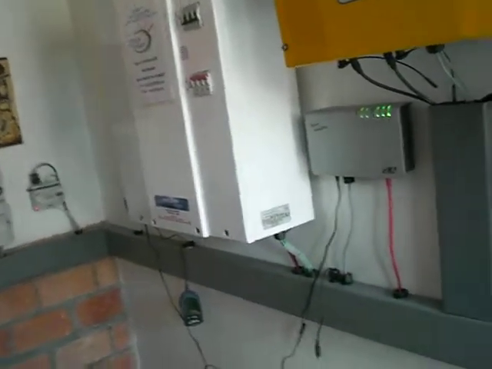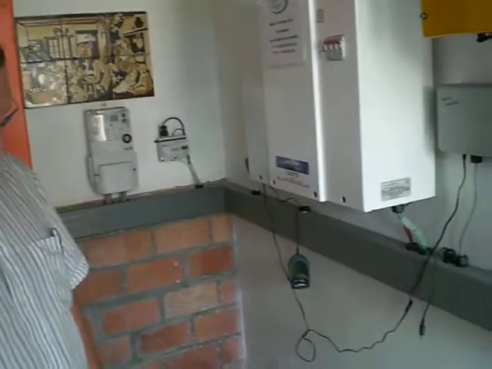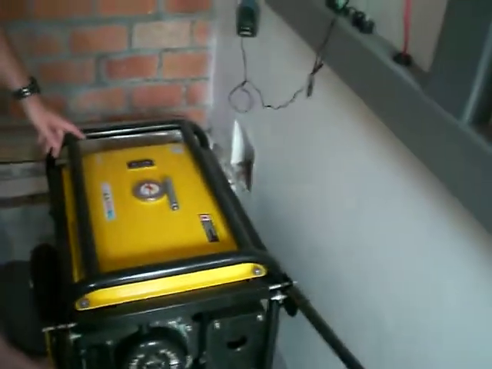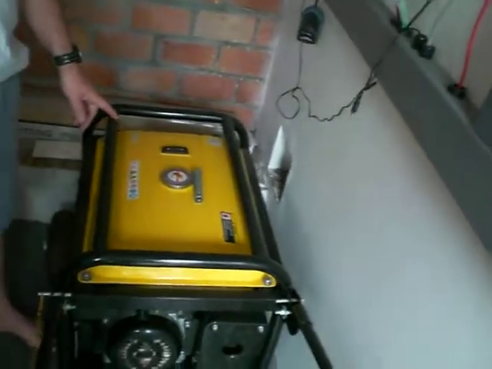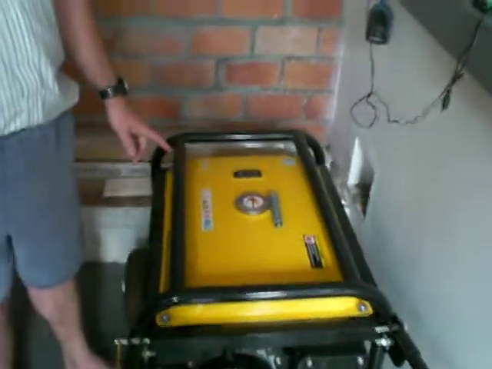So why do you need a generator? That I bought the day before Eskom announced they're not going to load shed anymore. As it is, I've actually used it once. We had a power interruption for a day.